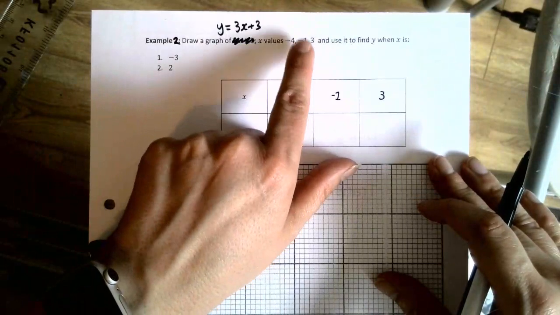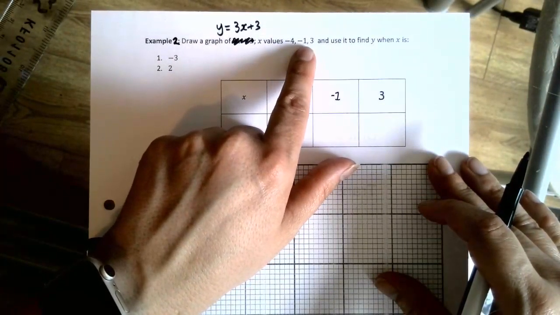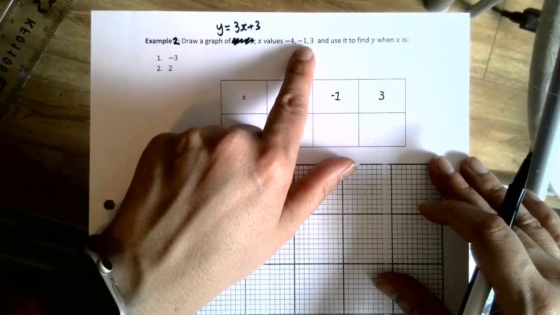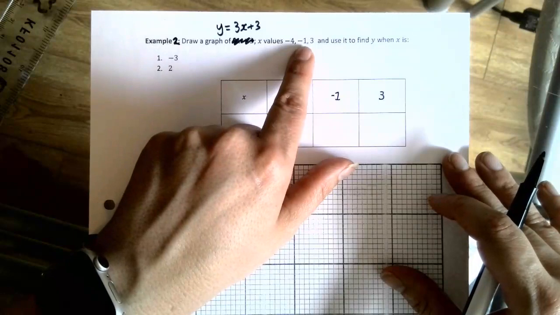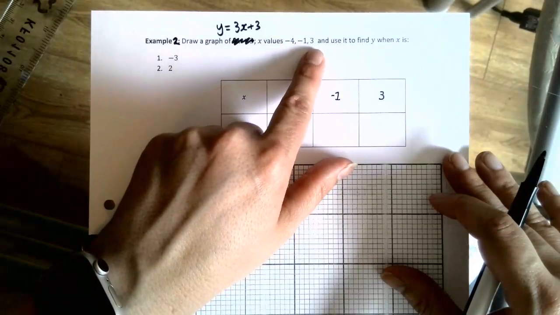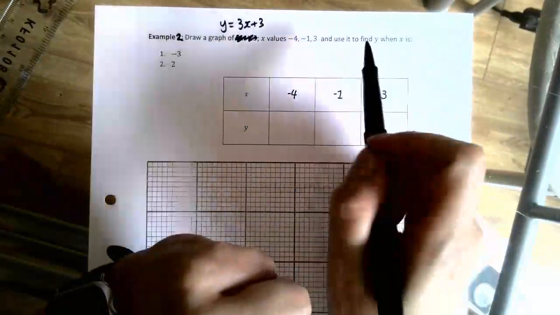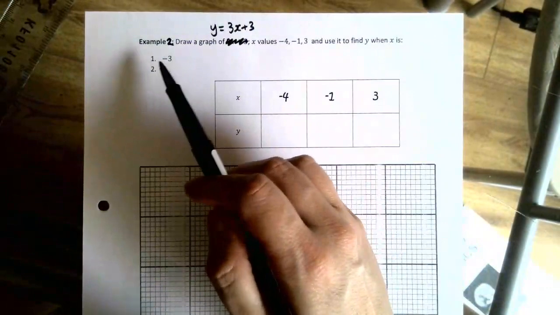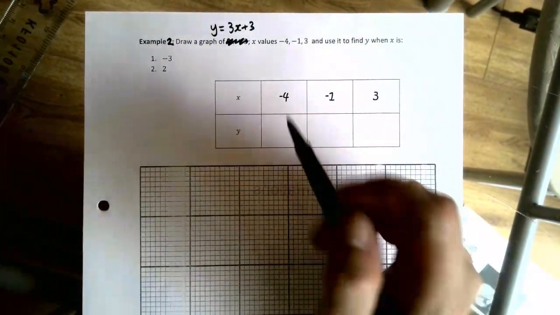This time, look, it tells you what x values to use. Remember, in the last one, it doesn't always tell you that. You just have to choose any numbers you want within the range they've given you. So this time we have to use the x values of -4, -1 and 3. And then once we've drawn our line, use our graph to find y whenever x is each of these. So we'll worry about that after. Let's figure out our coordinates for plotting first of all.